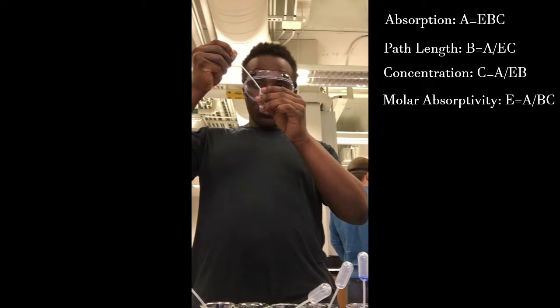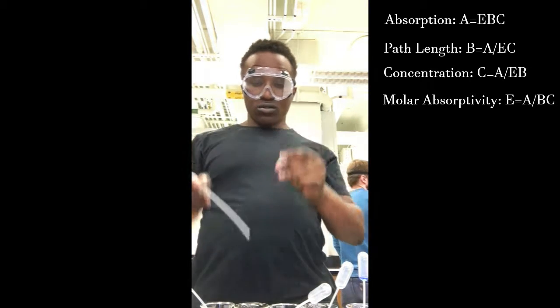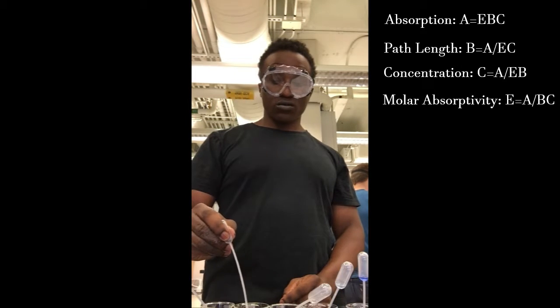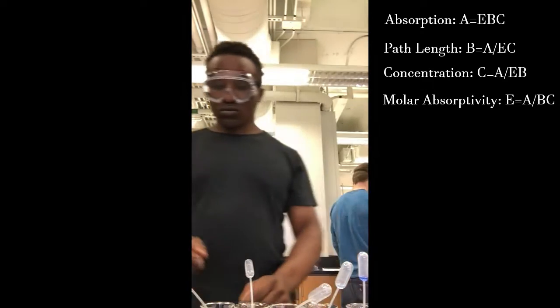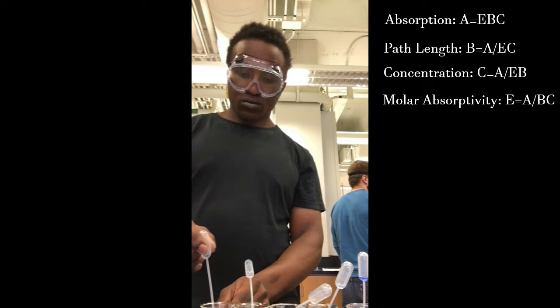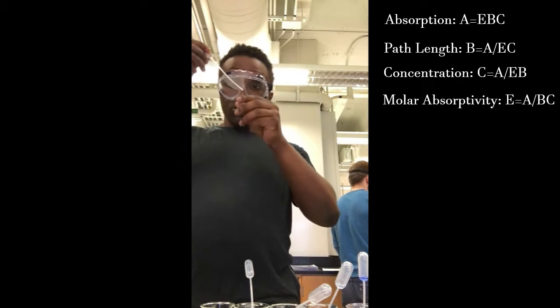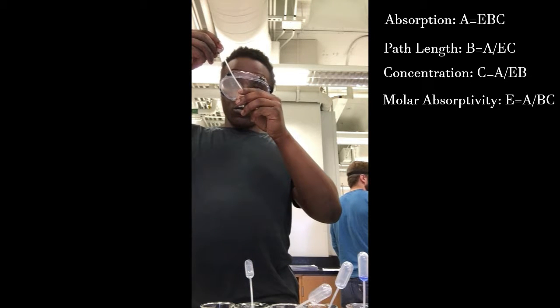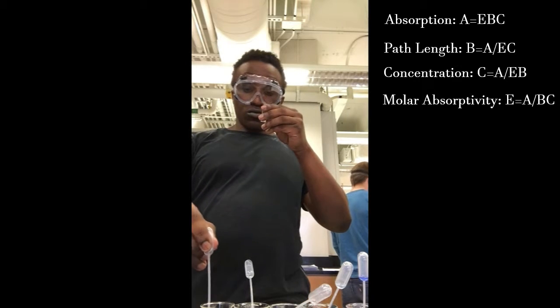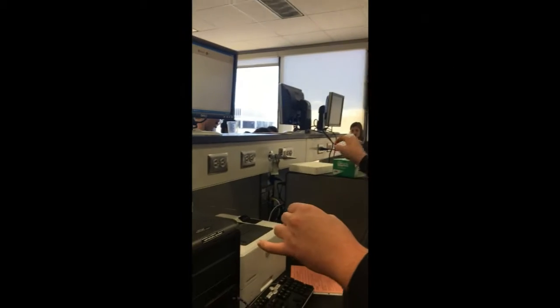This is also a good time to review the Beer-Lambert law. It is the law that allows us to find the unknown solution concentration, the concentration of the chemical. It states the positive correlation between absorbance and concentration. Here you can read all of the variables involved with the Beer-Lambert law, from absorption to molar absorptivity.